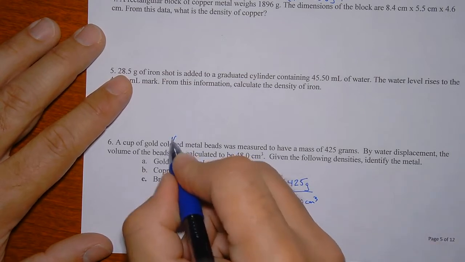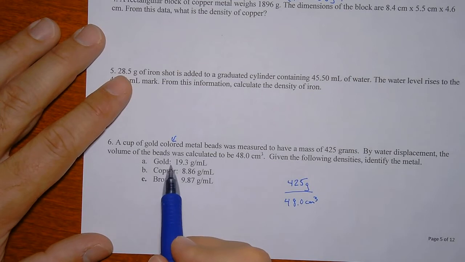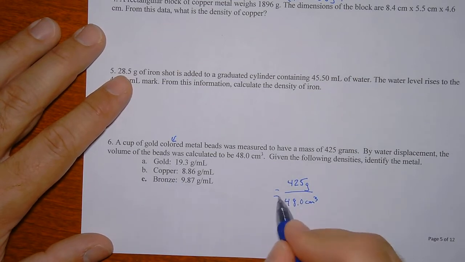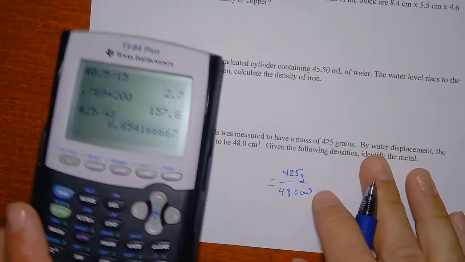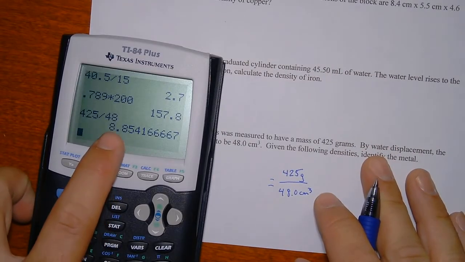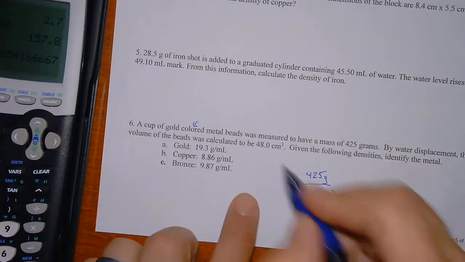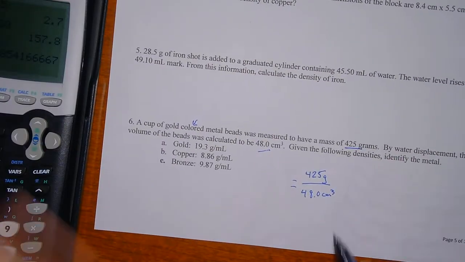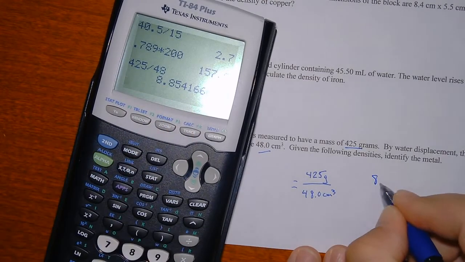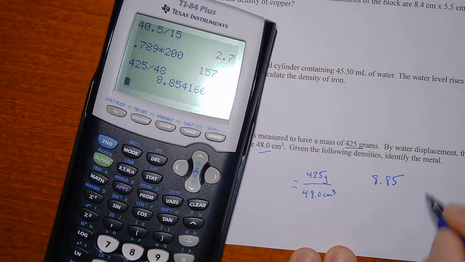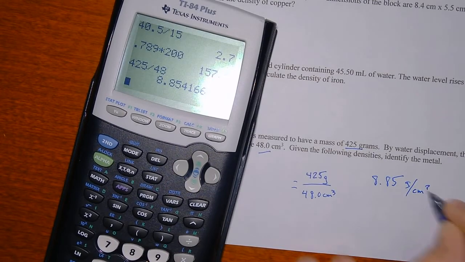So it's gold-colored. We don't know if it's actually gold or not. It's just gold-colored. So by dividing these two, 425 divided by 48, I get this as my given density. And then I know if I go back, I have 3 sig figs, 3 sig figs, so I should have 3 sig figs in my answer: 8.85 grams per centimeter cubed.